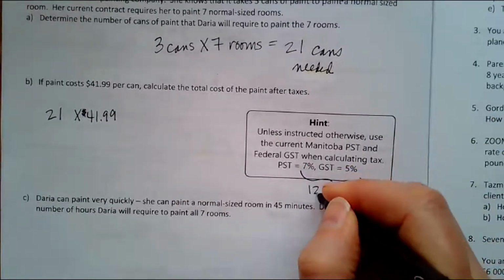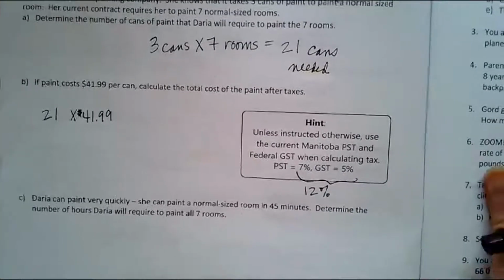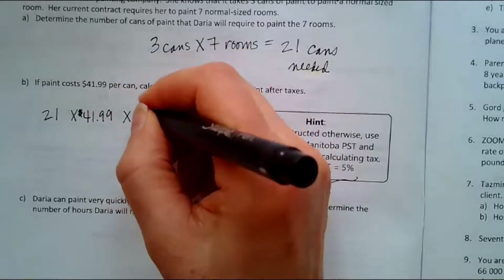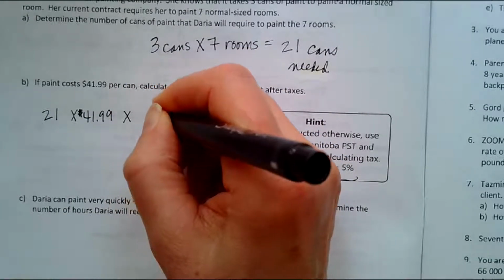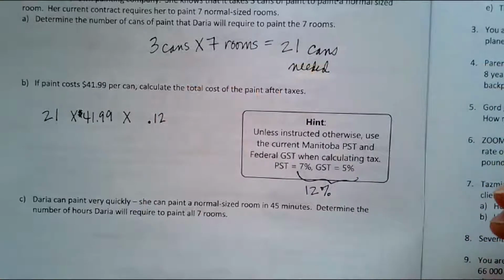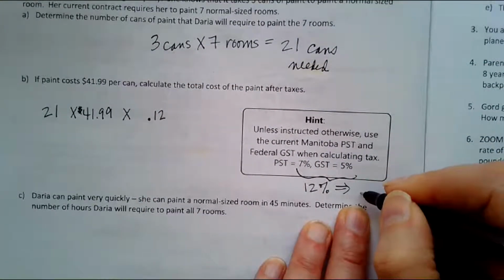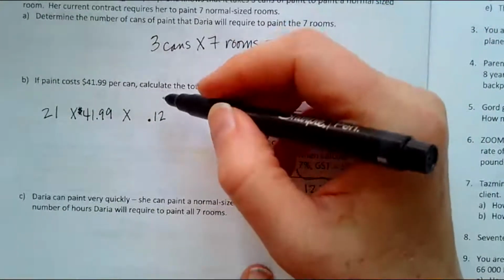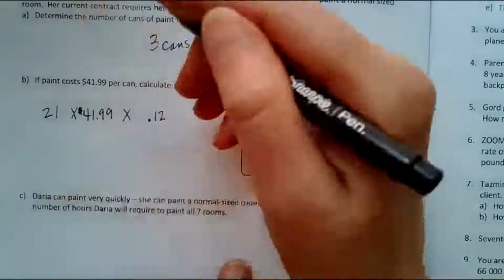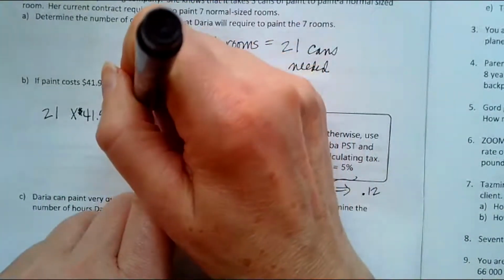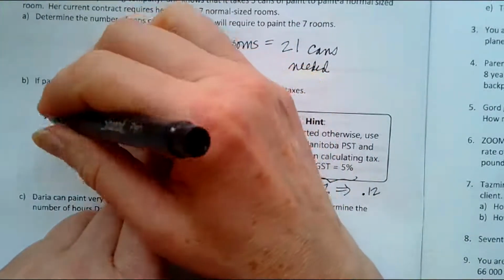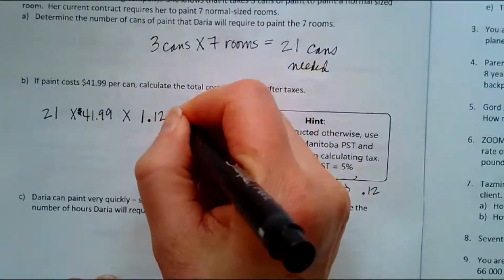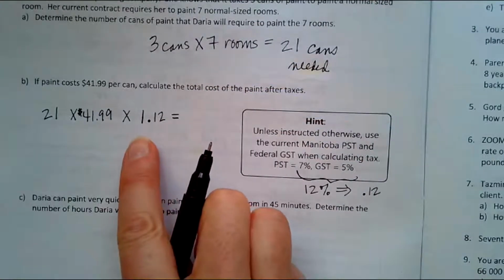So it's 12%. How I calculate that is I take my number and multiply. If I multiply it just by 0.12, that just gives me the tax. I don't want just the tax. I want the whole amount plus the tax added on. So to get the whole amount again, I multiply by 1. That gives me the 21 times $41.99, and then the 0.12 is the tax. So that's the quick way to do tax.